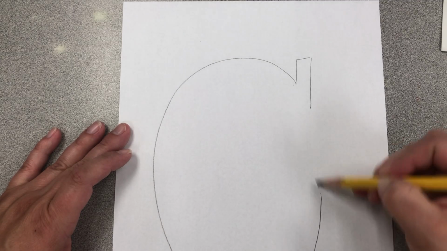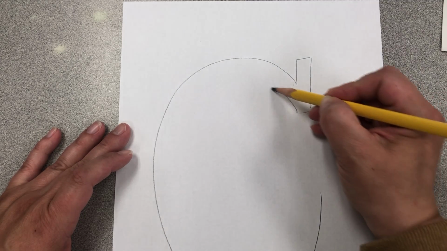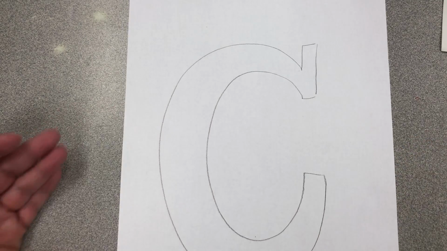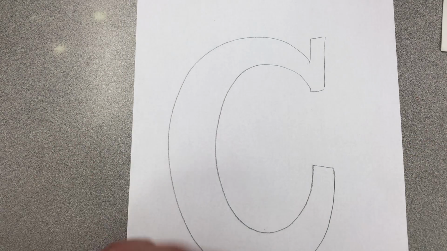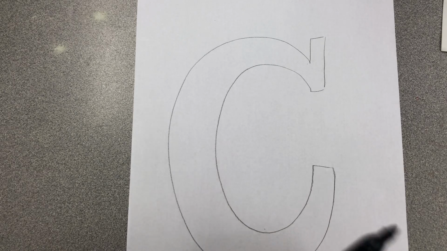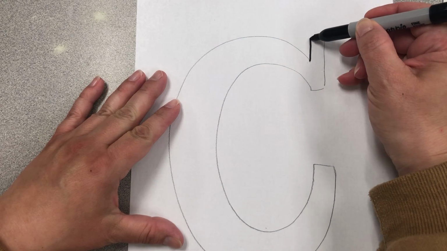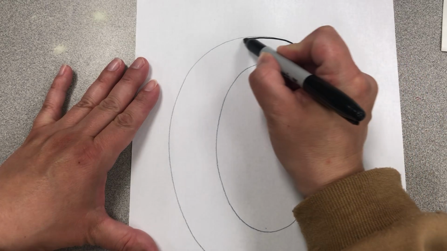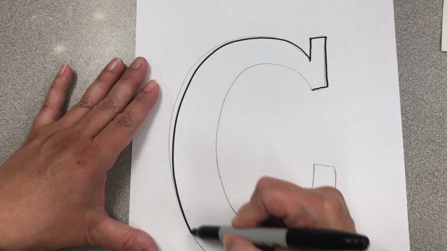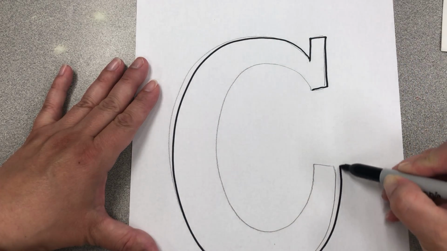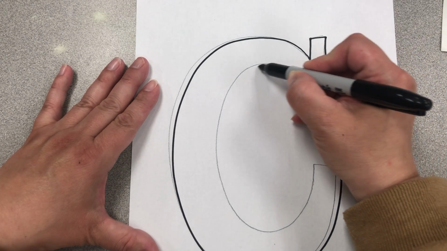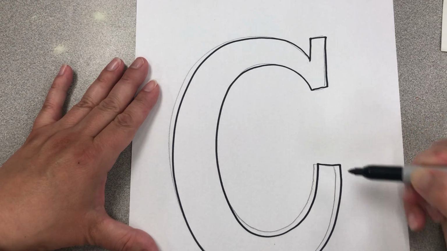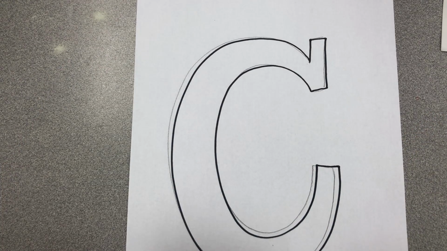And my letter is going to take up most of the paper. Okay, so I have my letter. And I like to outline my letter next. So I'm going to just take my Sharpie. You can use whatever you have at home. I'm a little off my lines. I am not worried. Okay.